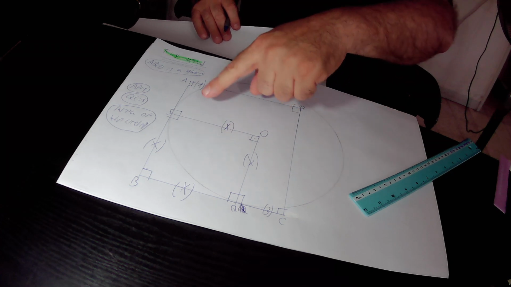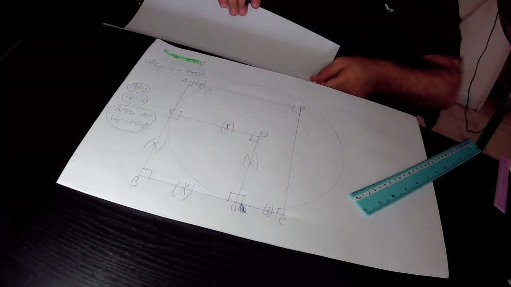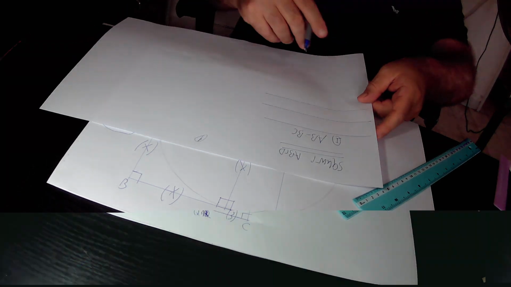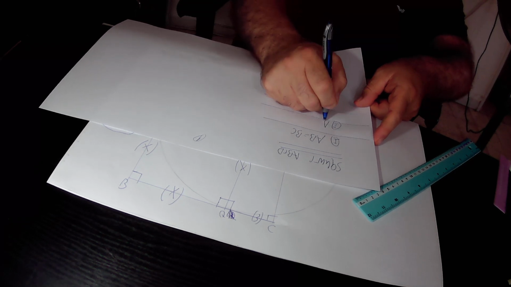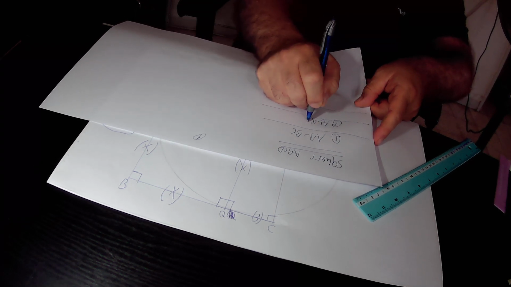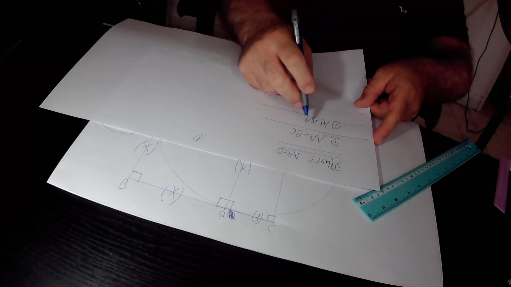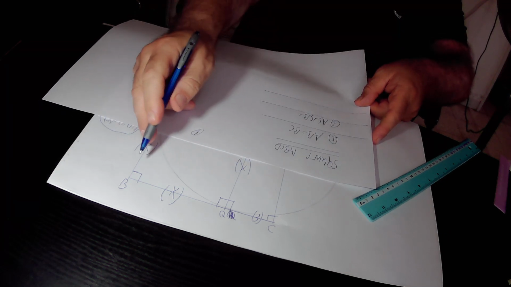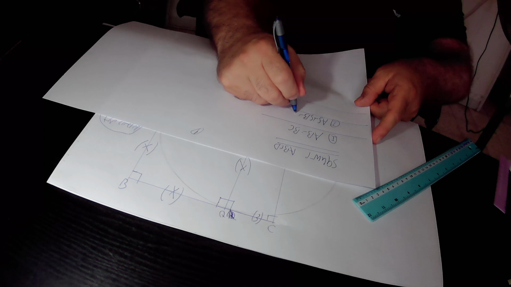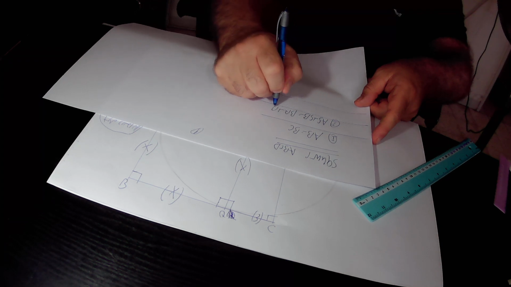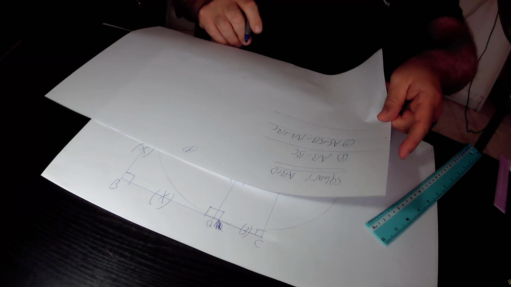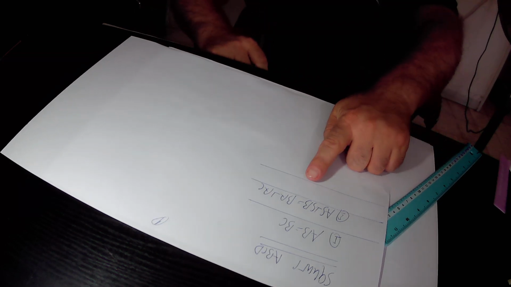AB equals AS plus SB. And side AB equals side BC. BC equals BQ plus QC. So in total, according to equation 1, we should find that AS plus SB equals BQ plus QC.